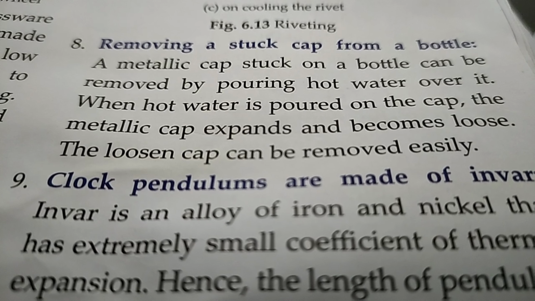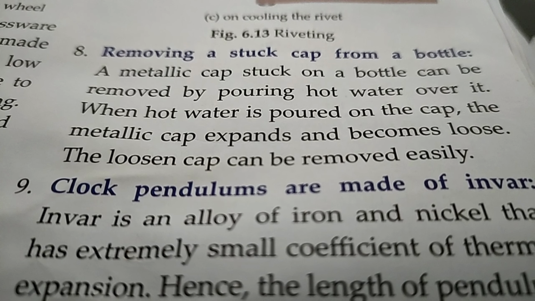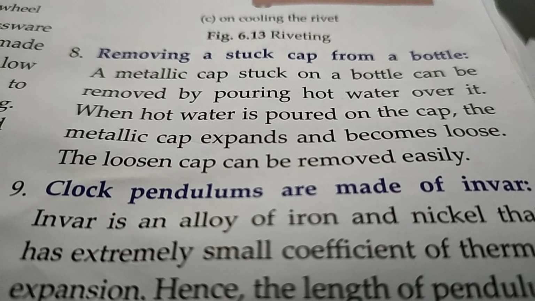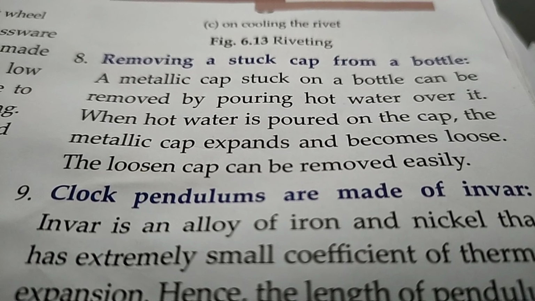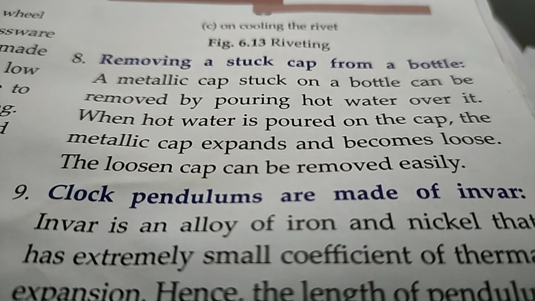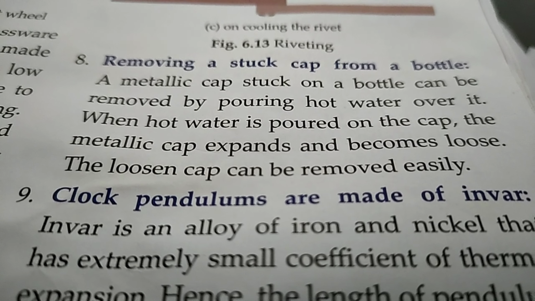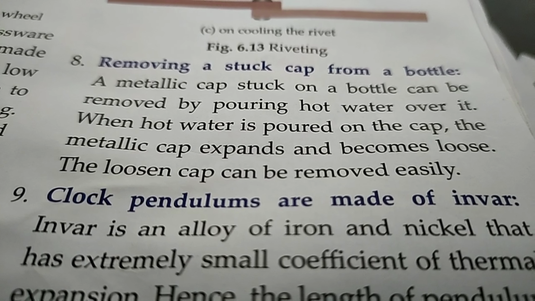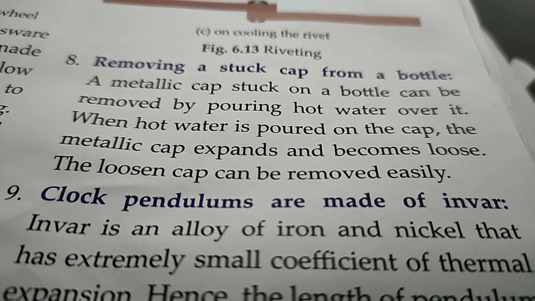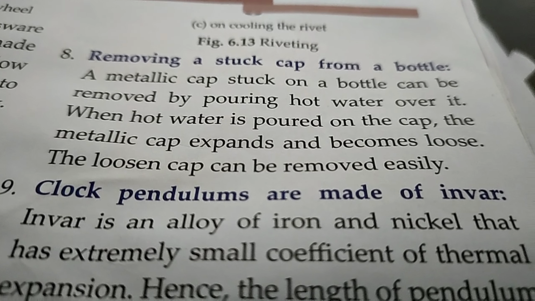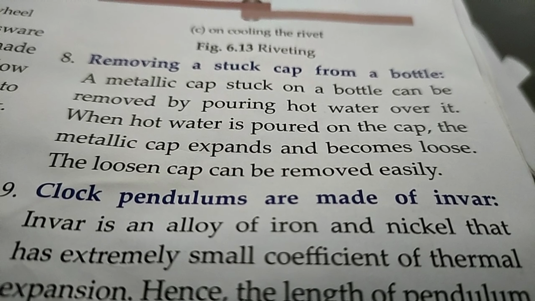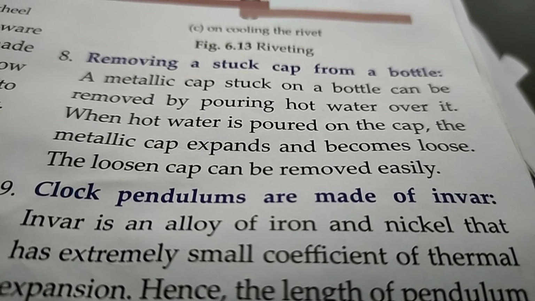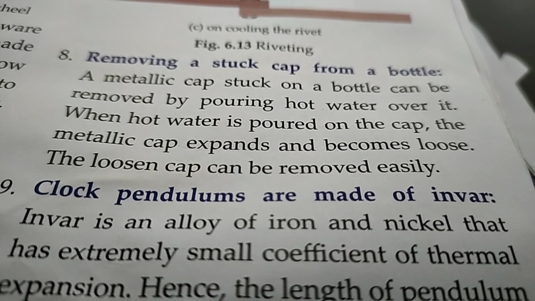Now removing a stuck cap from a bottle. When a metallic cap is stuck on a bottle, how can it be removed? It can be removed by pouring hot water over it. When the hot water is poured over the cap, the metallic cap expands and it becomes loose. So this loosened cap can be removed very easily.